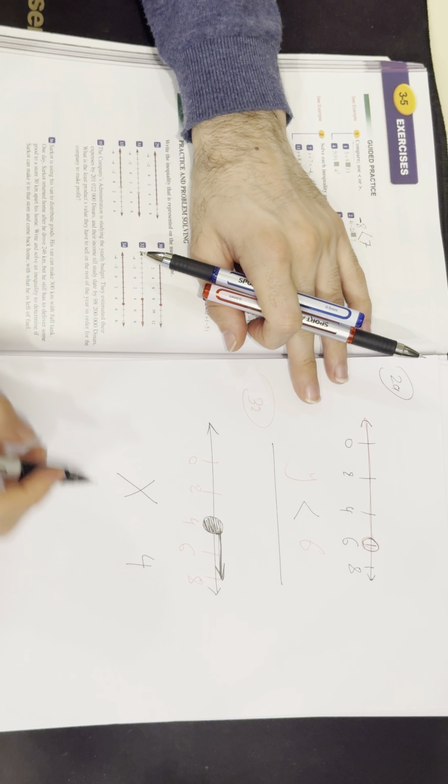It went to less numbers or greater numbers. So from 4 it went to greater than 4, to 6 and 8. So he went to greater numbers. So in this case, I'm going to say x is greater than 4, and because this one is bolded, it will be equal.